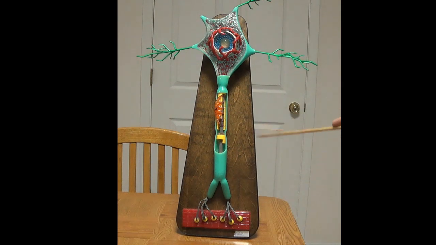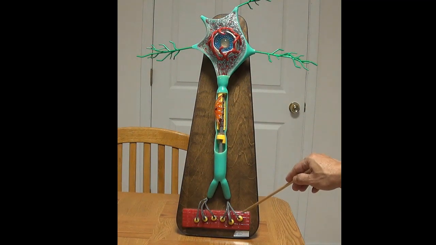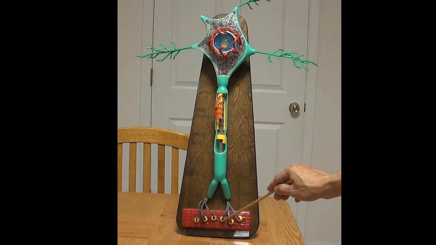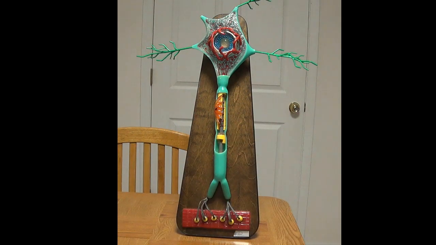Now at the end of the axon, these are called axon terminals or telodendria, and at the end of the axon terminals you have the synaptic knobs. These button-like structures are synaptic knobs, and the synaptic knobs get attached to the skeletal muscle.